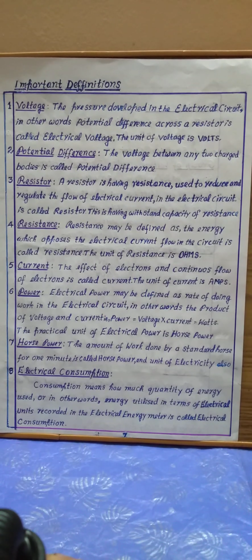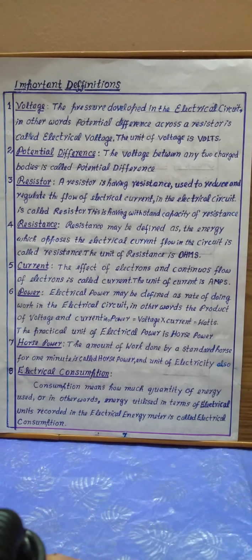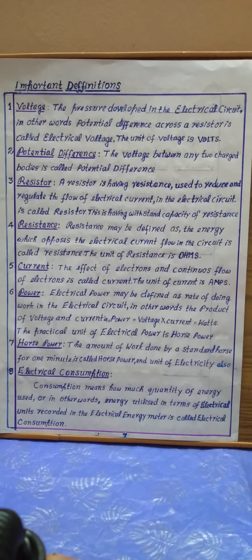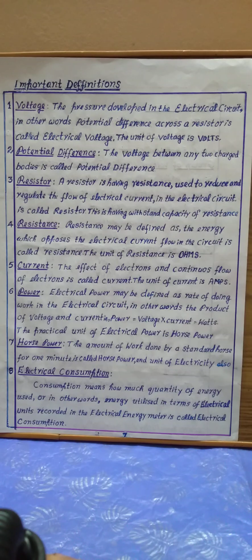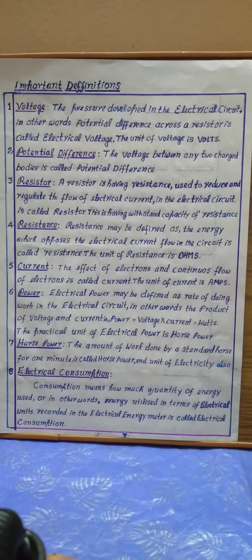The product of voltage into current will give the power, that is in watts. The practical unit of electrical power is horsepower. So what is a horsepower? It is the unit of measuring the amount of energy consumed or energy expenses.